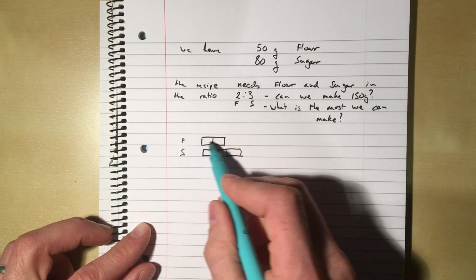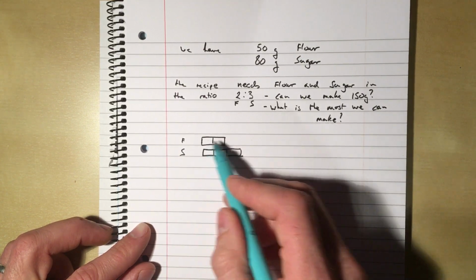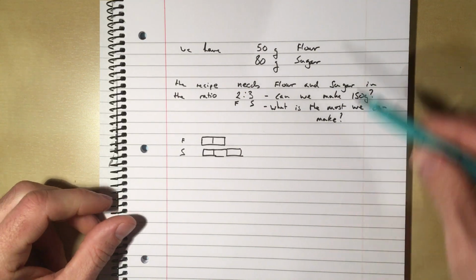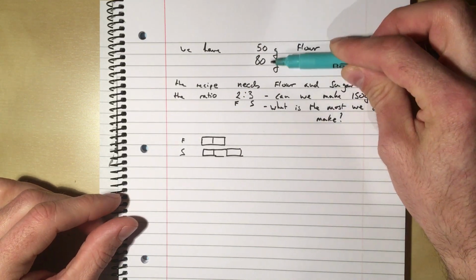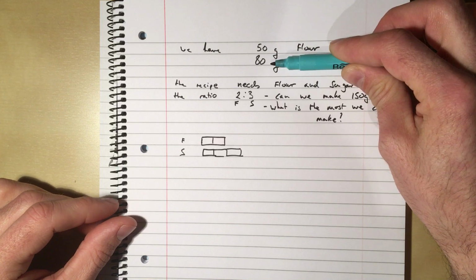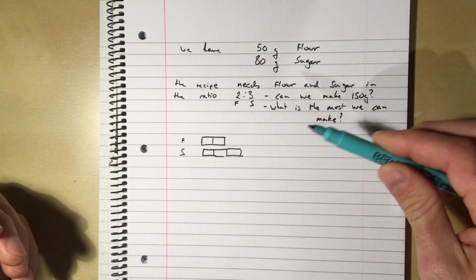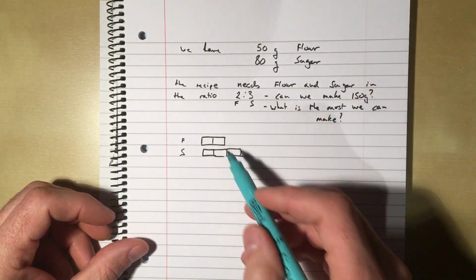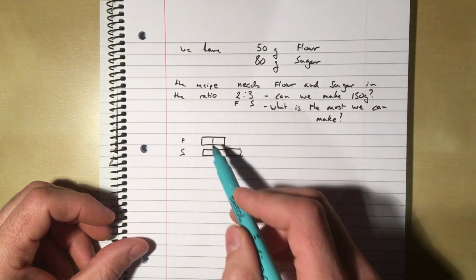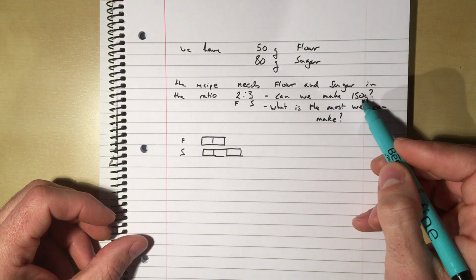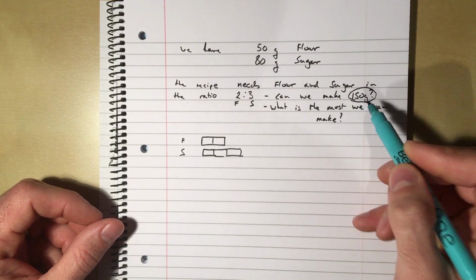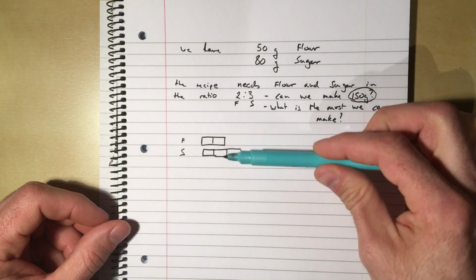Flour and sugar in the ratio 2 to 3. Okay, so I'm going to draw out the ratio using boxes. Now, the mistake that people make is try and think of these numbers as a ratio, 50 grams of flour to 80 grams of sugar, which is a sort of natural thing to do because we've got those two amounts and we know it's a ratio question, but actually that's not what we're going to do. What we're going to do is we're going to keep the ratio here, flour and sugar in the ratio 2 to 3, and we're going to say, well, if we can make 150 grams, then that 150 grams is made up out of flour and sugar.